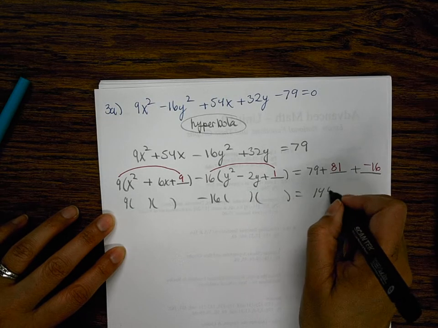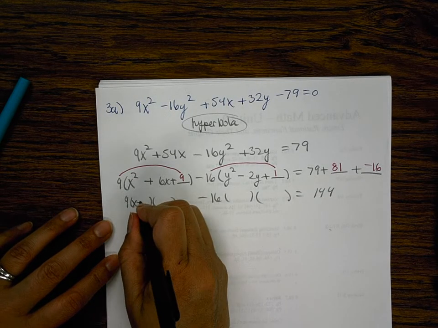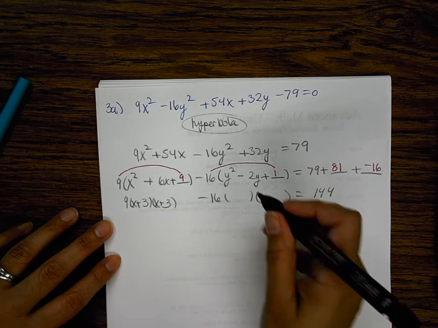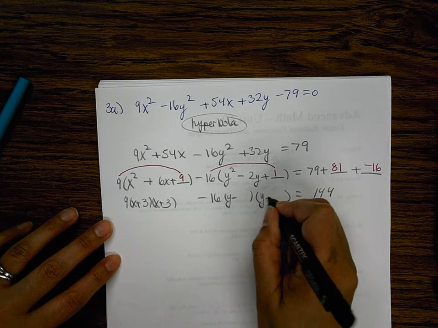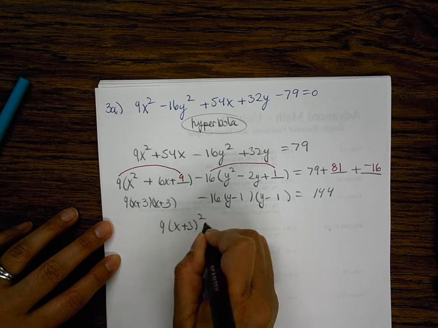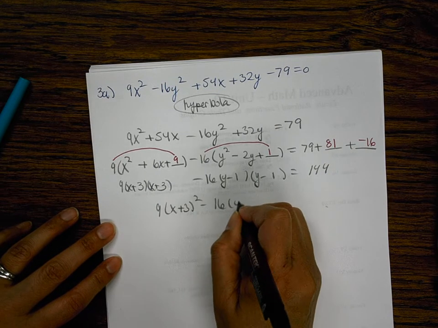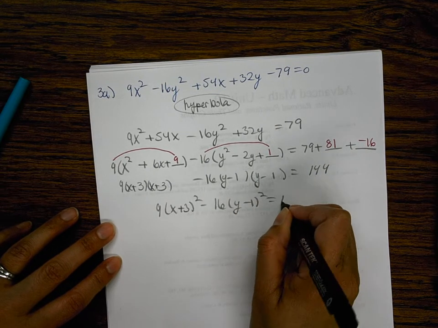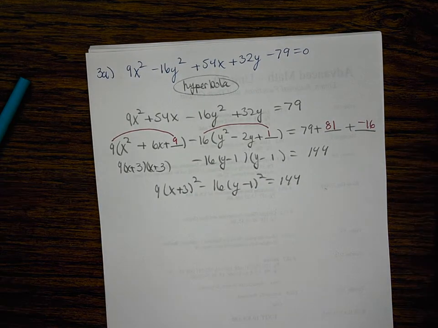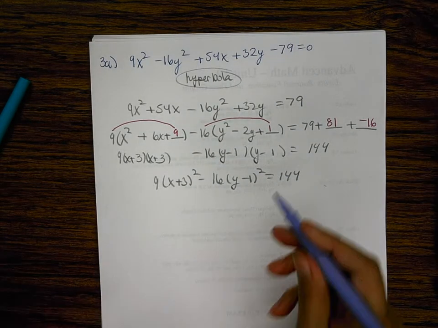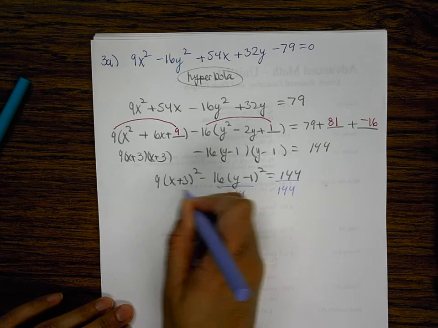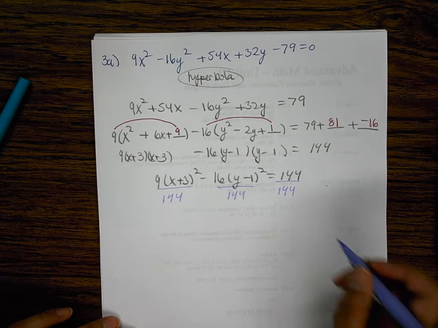All right, x plus 3 times 3 is 9 and adds up to 6. Y minus 1 and 1. 9 (x plus 3) quantity squared minus 16 (y minus 1) quantity squared equals 144. Since it is a hyperbola, we want it to equal 1, so we're going to divide everything by 144. This becomes a big 1 in disguise.